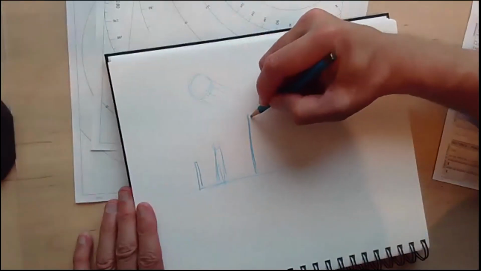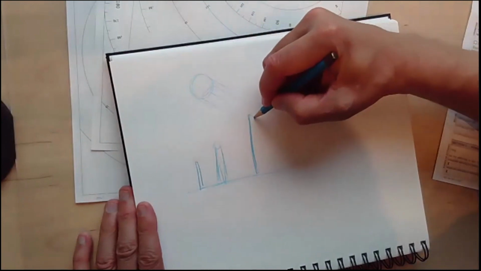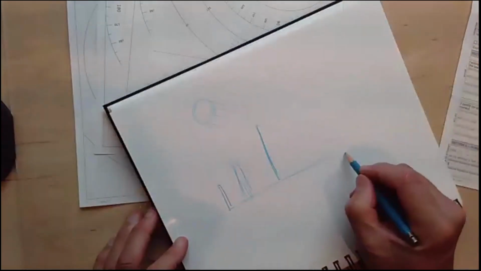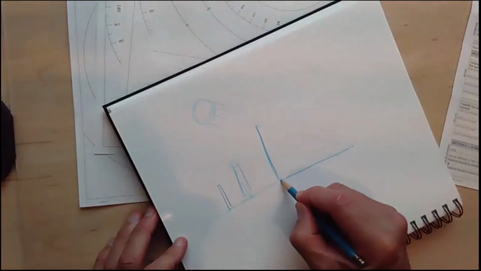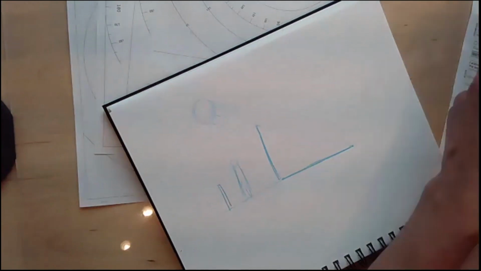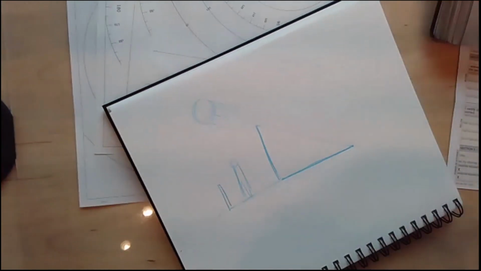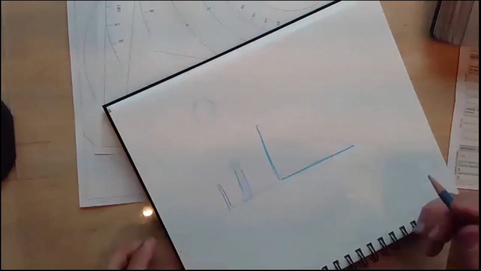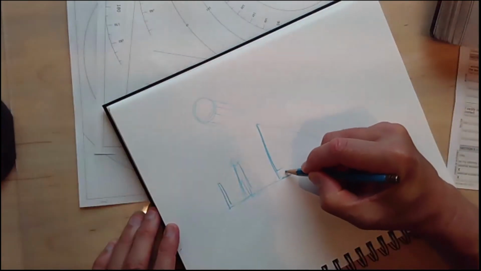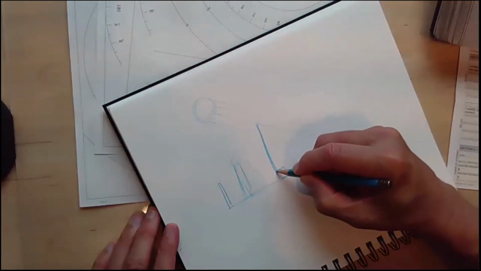So off the top here, the sun's rays are going to project a shadow onto the ground just like that. By the way, if it's a well-made volleyball pole, that's 90 degrees right there.